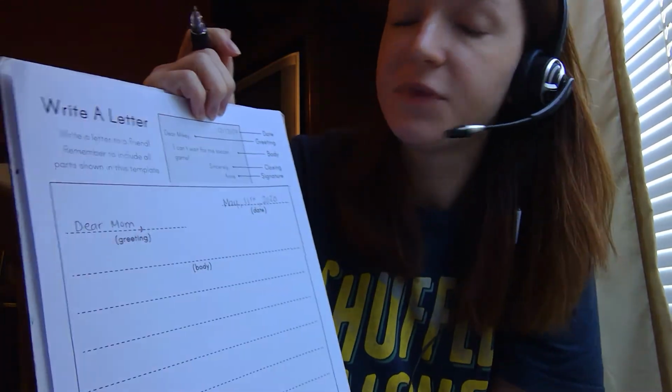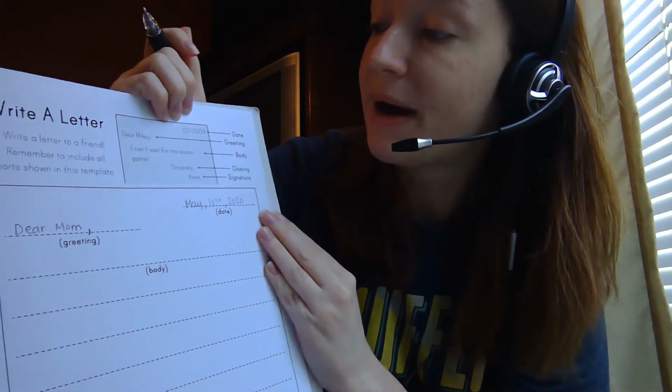Now, the body in the example is rather short. Up here it says, I can't wait for the soccer game. So, whoever is writing to Mikey wants him to know that they cannot wait for their soccer game. That's what this letter is about in the example.